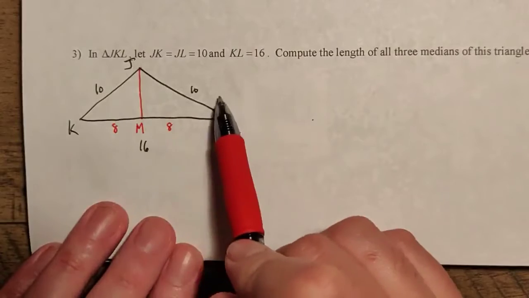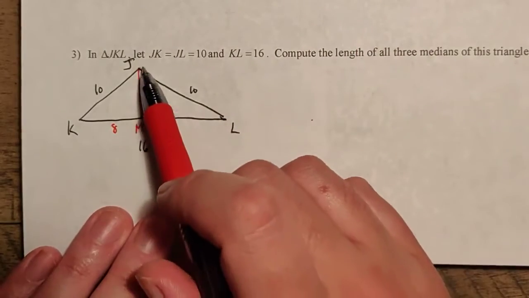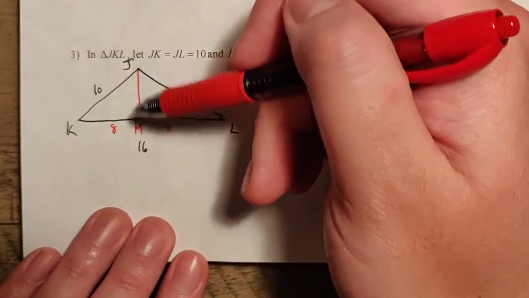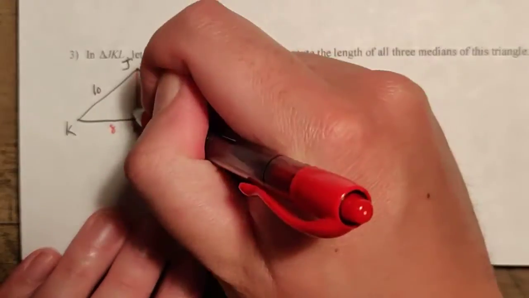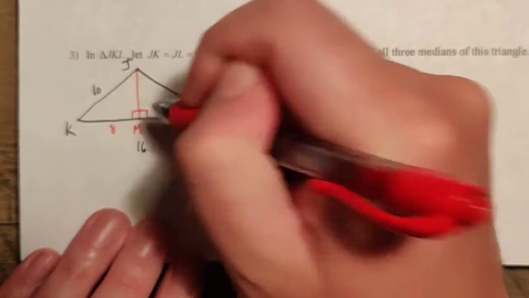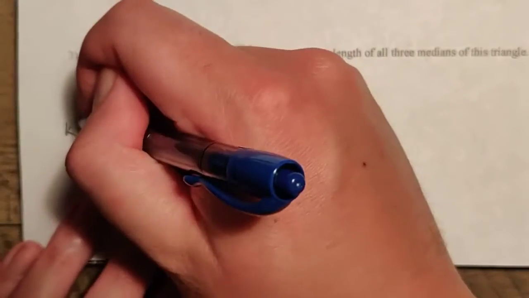Now wait a minute. This here is an isosceles triangle. So you may remember, if this is a median here, we know that the median to the base of an isosceles triangle is also an angle bisector, but it's also an altitude as well. And that's actually going to be really helpful. So there's going to be a bunch of right angles here. And then we can sketch the other two medians here.